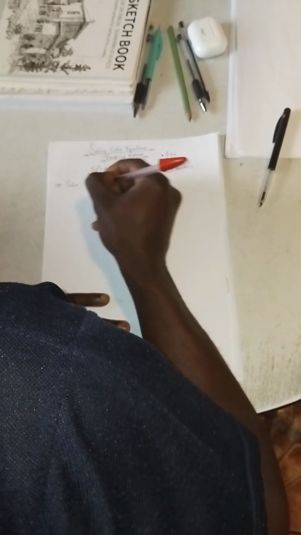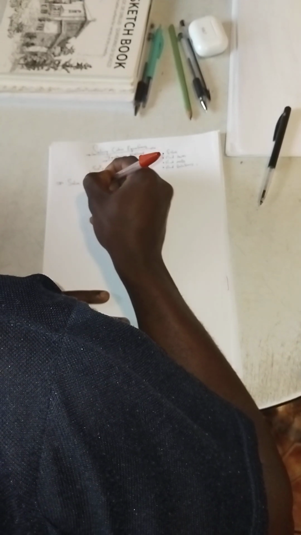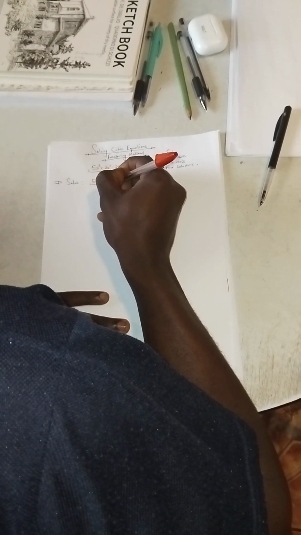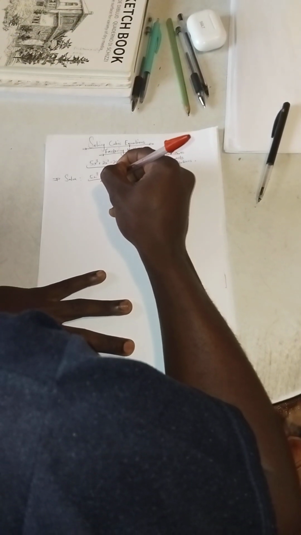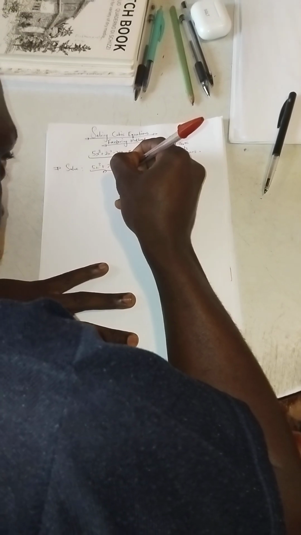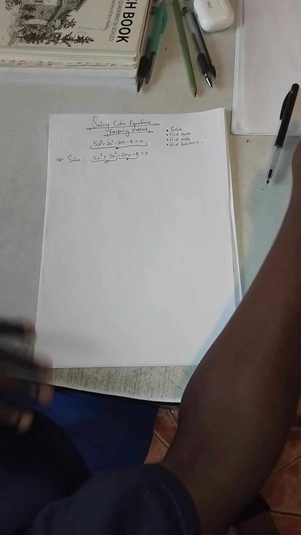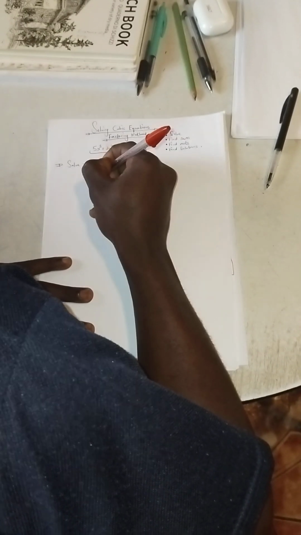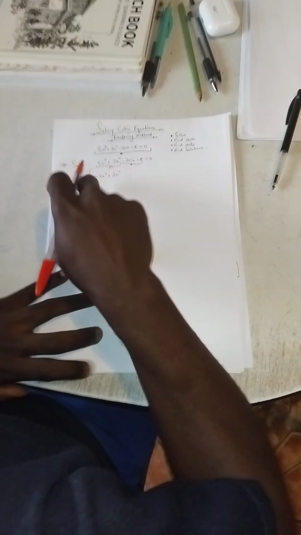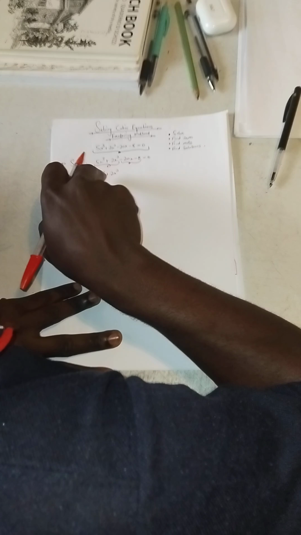First, we are going to separate 5x cubed plus 2x squared, and then the second one will be minus 20x minus 8. To solve for this, we take down the 5x cubed plus 2x squared and find the possible factors in this expression.